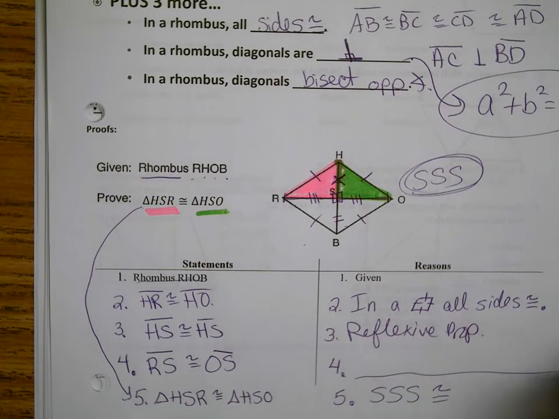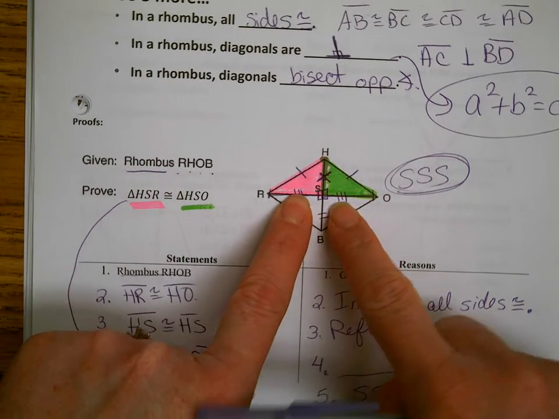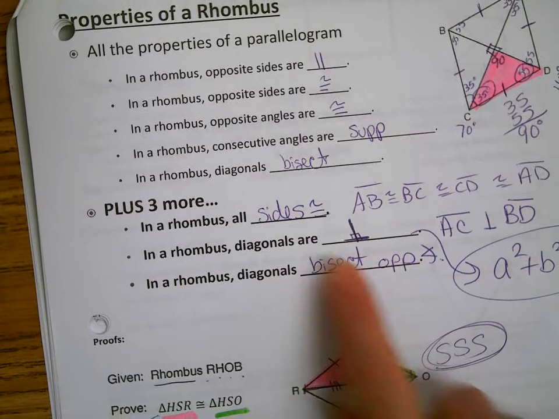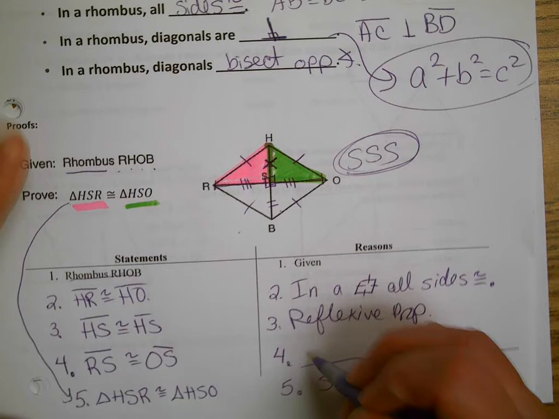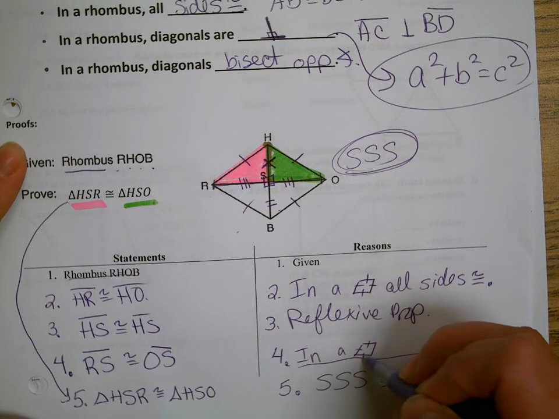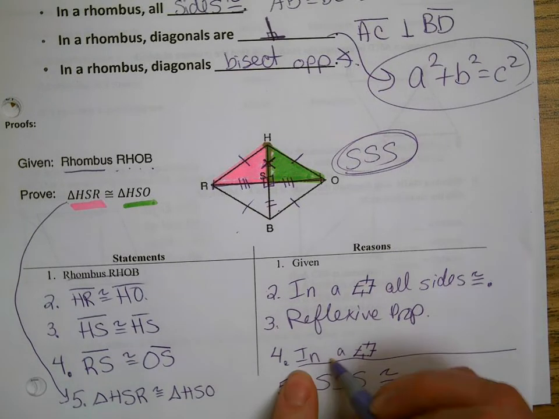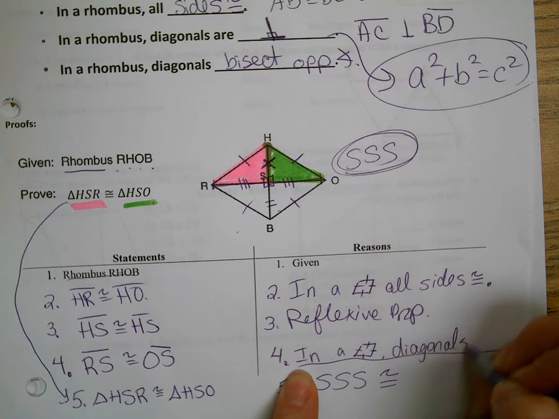Now I have to backfill a reason here for number 4. Why were RS and SO congruent? Well, that's a diagonal. What do I know about the diagonals? The diagonals bisect each other. So that's going to be my reason here. In a rhombus. Now, how I write this is specific. You need to have that fact here. In a rhombus, diagonals bisect each other.